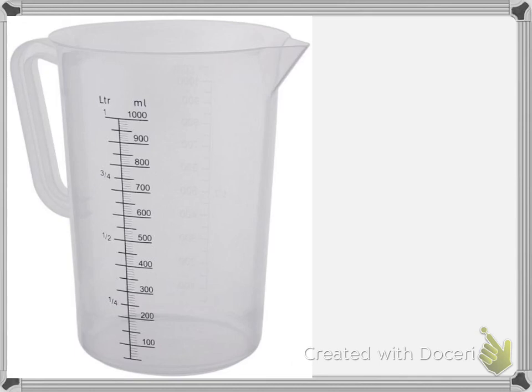Now, let's say I poured water all the way up until I got to my 1 liter mark, to my capacity. You'll also notice that if it's 1 liter, it also equals 1,000 milliliters. It's the same. 1 liter is the same as 1,000 milliliters.